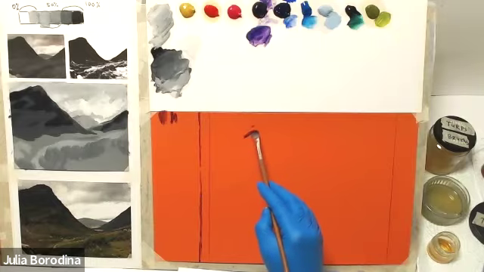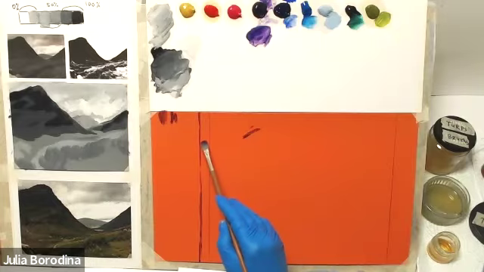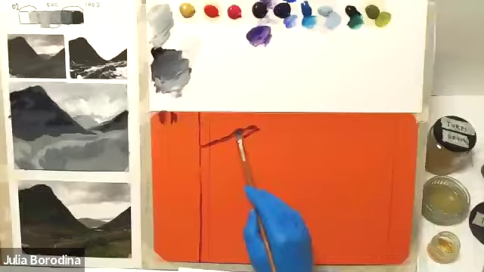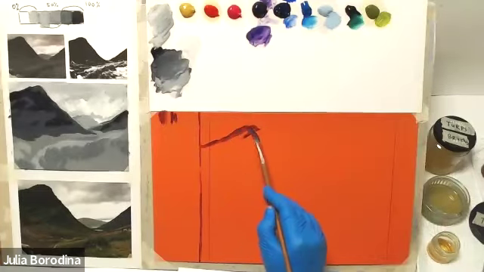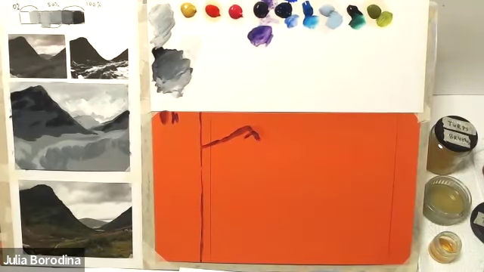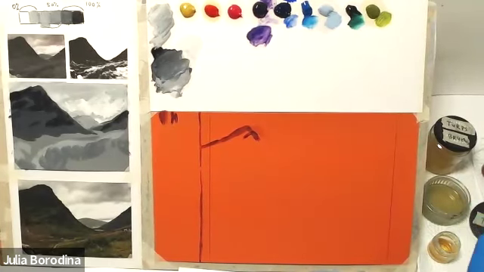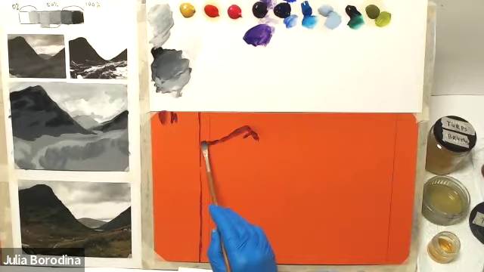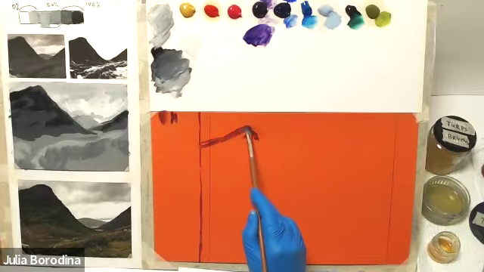So I often deliberately give more space to the top of the mountain, to the top of the building, so it has that air around it. So my lines might be a little bit chunky, doesn't matter. I'm using turps, so it's not going to be too oily a surface for us later on.